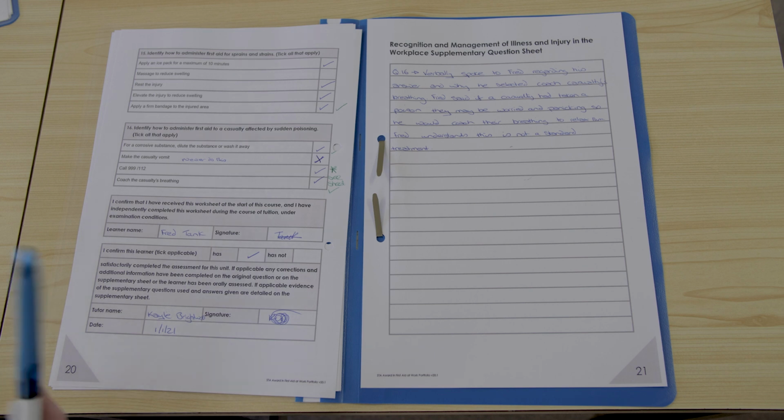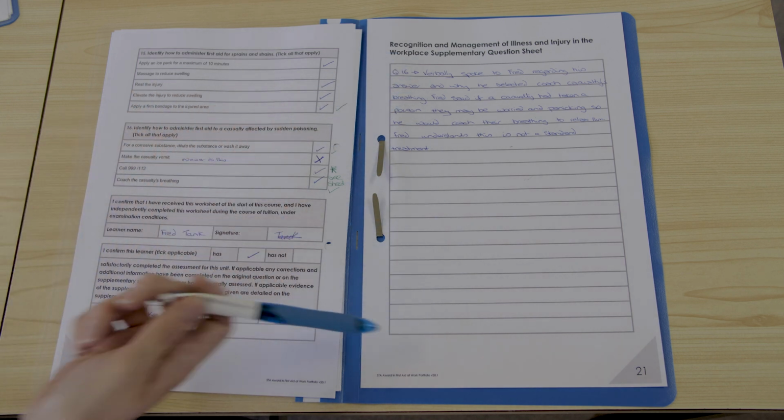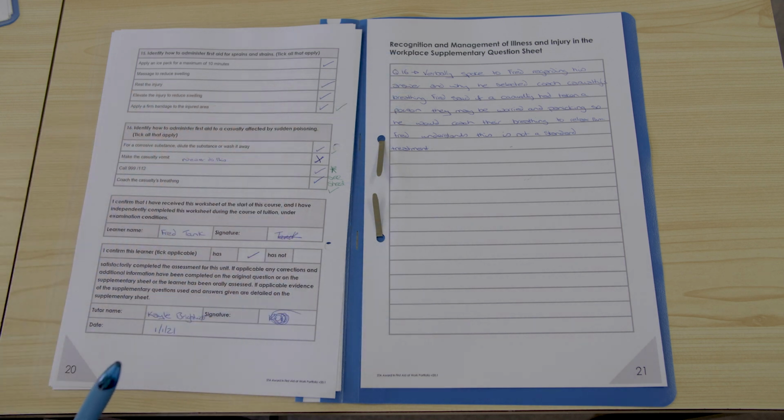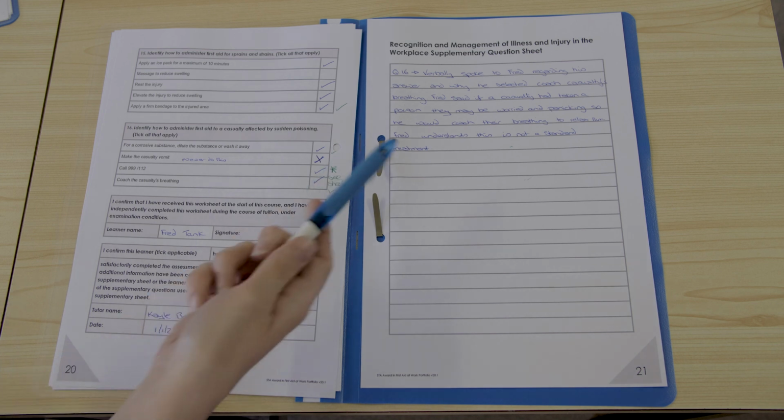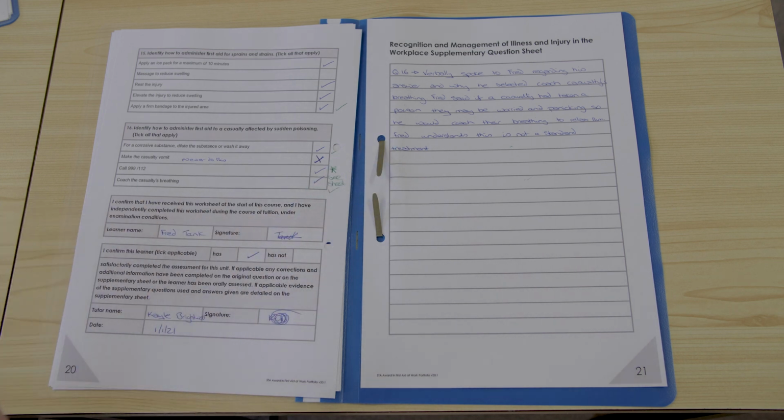If a learner needs to resubmit an answer, or you need further clarification on their understanding, there are supplementary question sheets normally at the end of each worksheet. This is where you can detail that you've had a verbal conversation with the learner just to clarify that they have understood the question. As we appreciate, sometimes learners can misunderstand the question, or you want them to give that little bit of further information to show their understanding. This must be detailed so that we can see that that learner has achieved that competent standard.